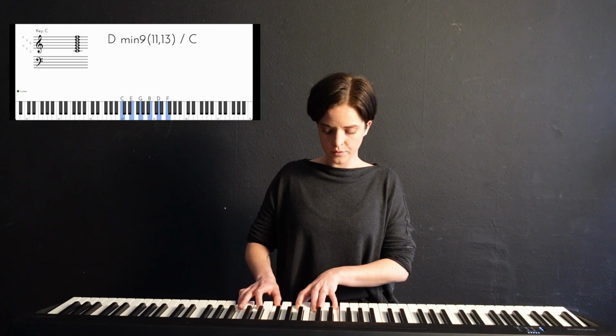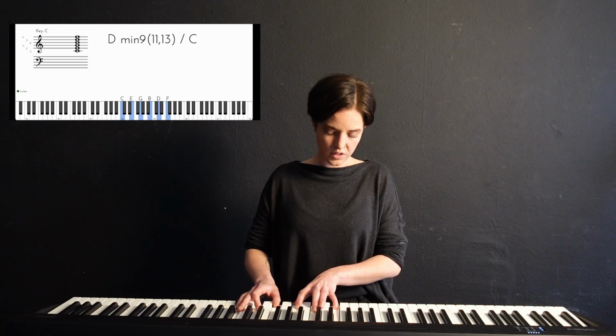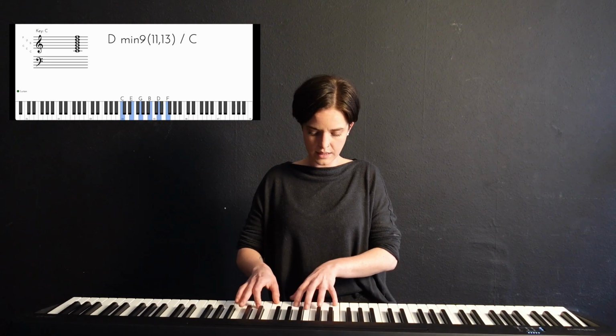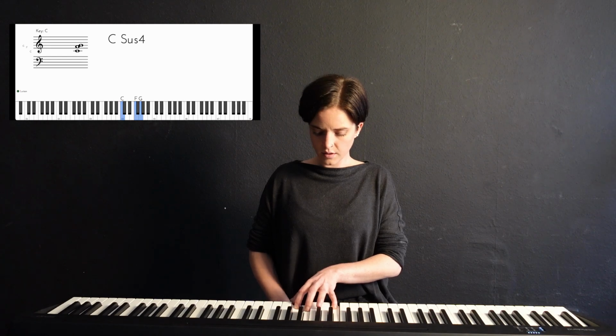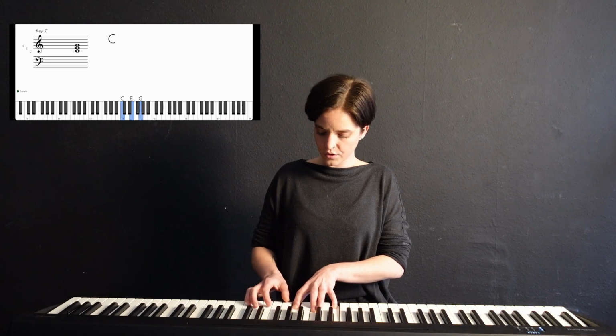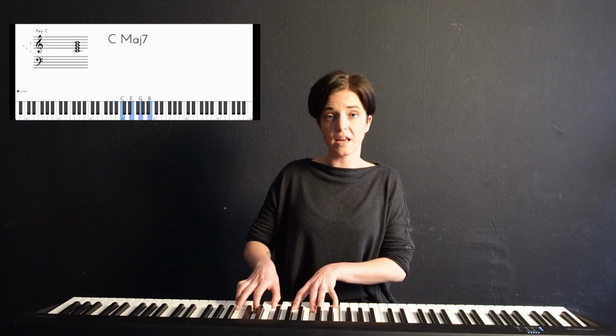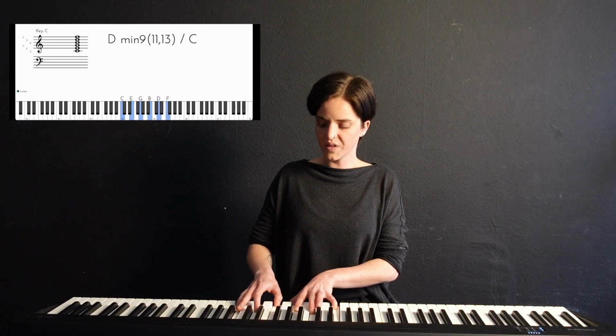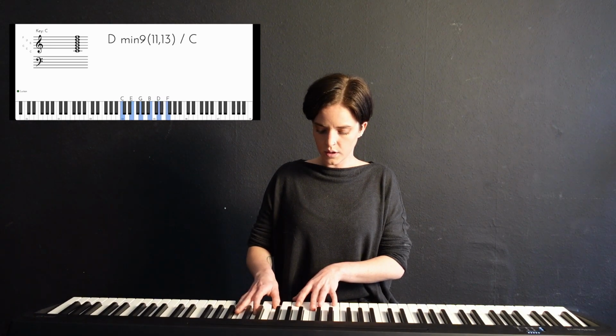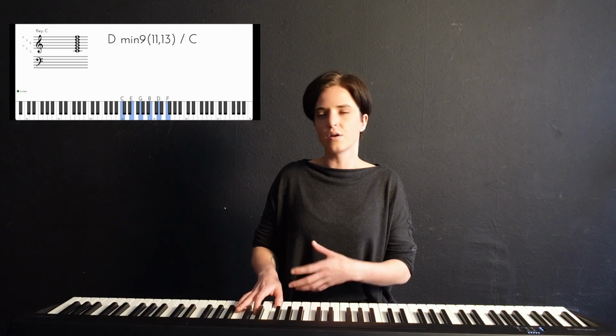Which would be the F, which is also the sus4, if I would play it like this. But in this case, I have my third in there, and I have my 11th here as an extra sound on the chord. That gives you just a little bit extra color, extra feeling.